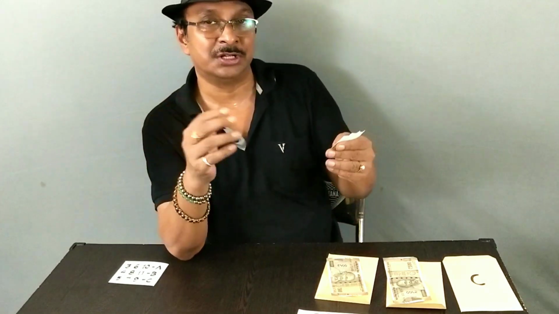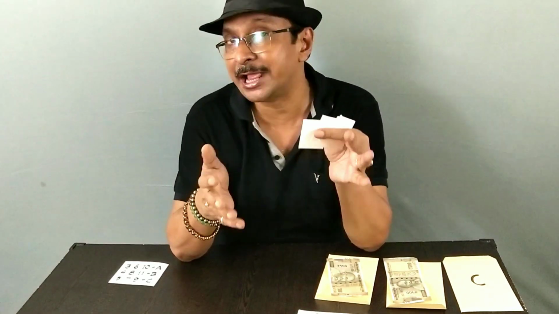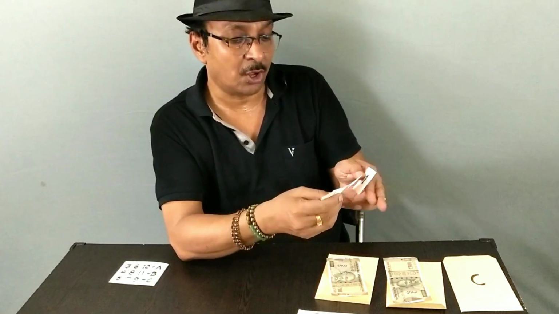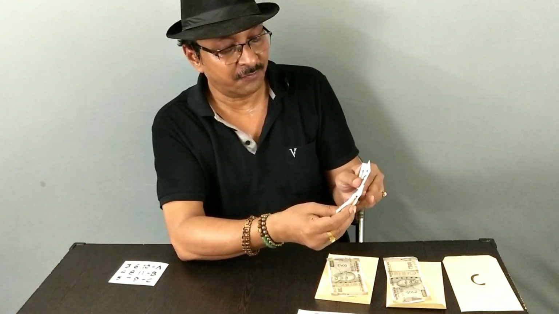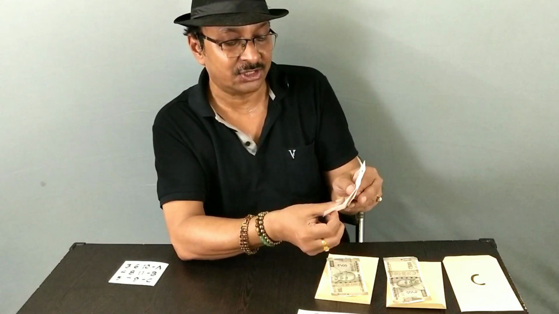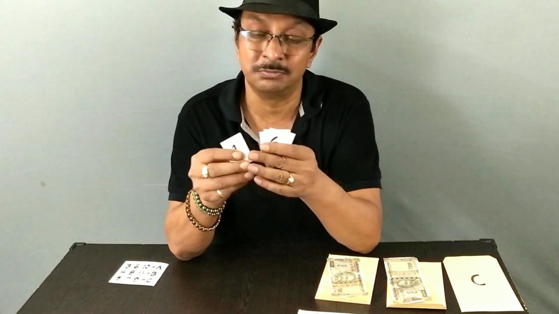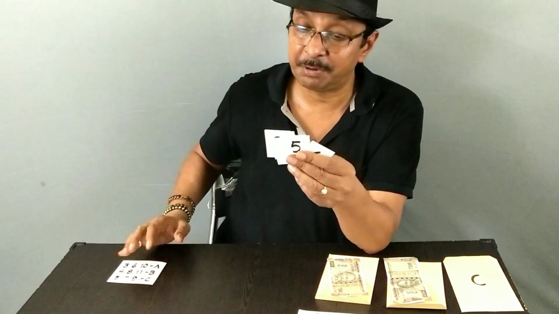The suit doesn't matter, but I don't want to use playing cards here because it looks like a card trick. So what I have done is I have written 1, 2, then 3, 4, 5 and 6 here, like so. It is very easy. You can make this at home from a stiff paper. This is also made from a stiff paper.